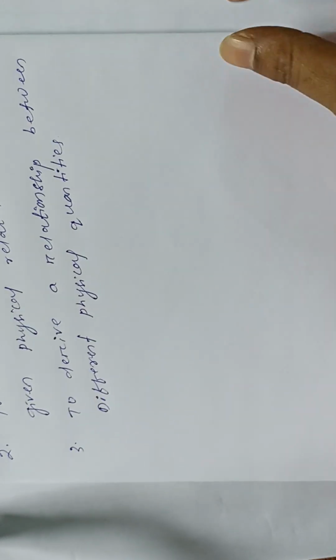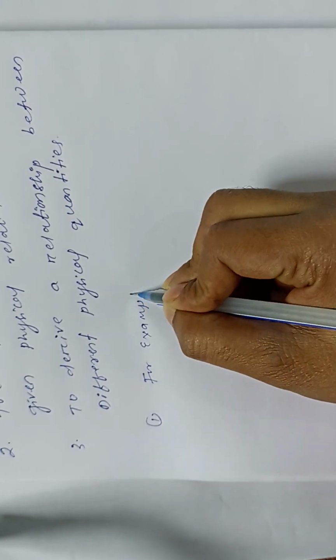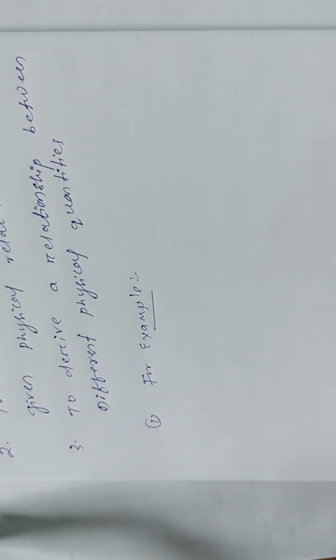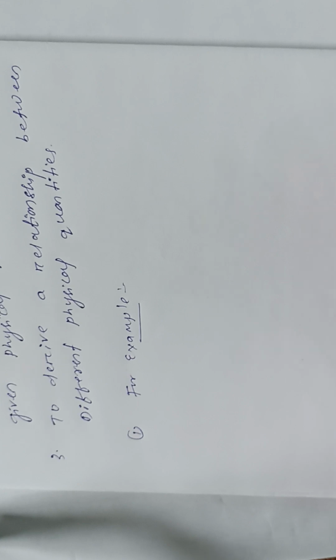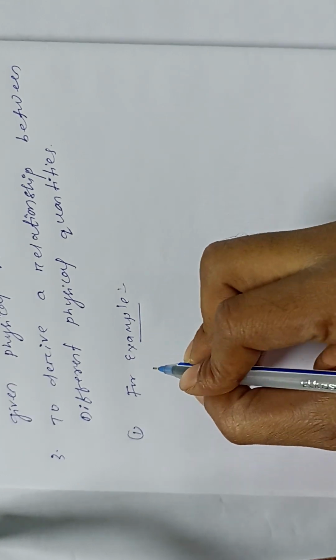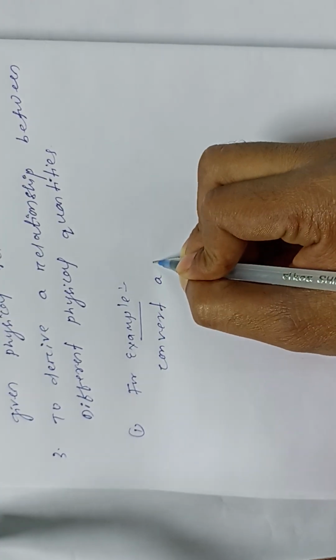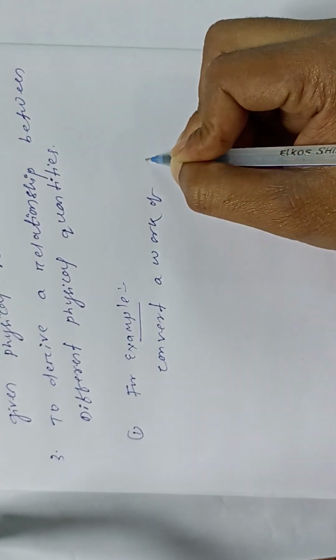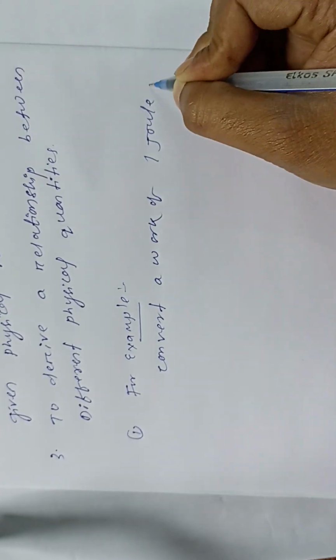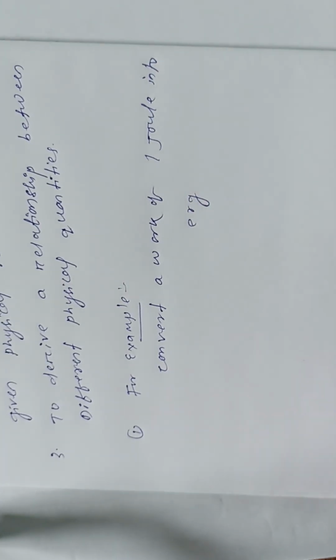For example, let us convert a work of 1 joule into erg. We know that joule is the SI unit of work and erg is the CGS unit of work. So we convert SI to CGS.